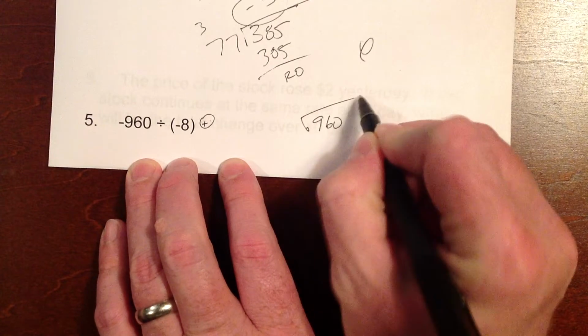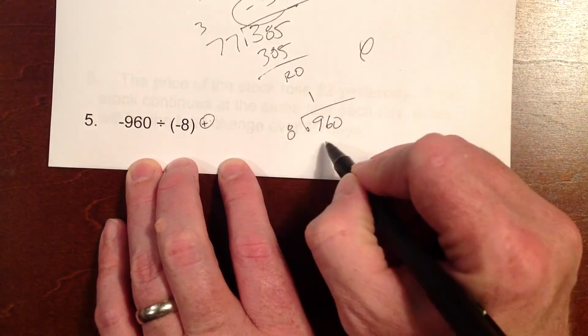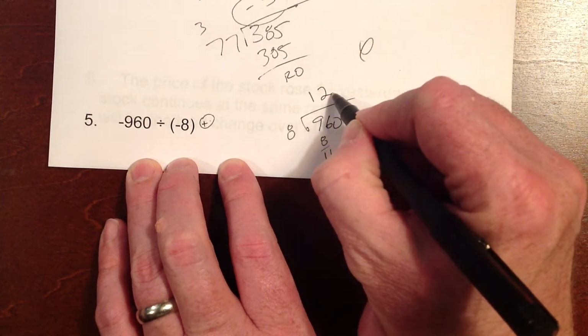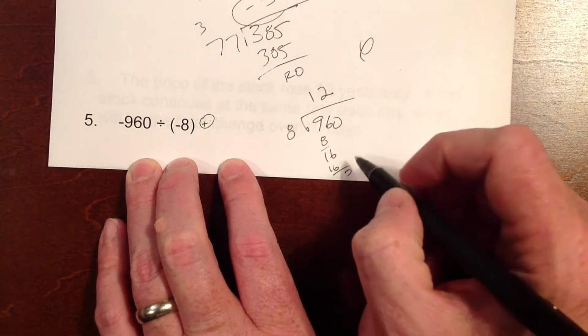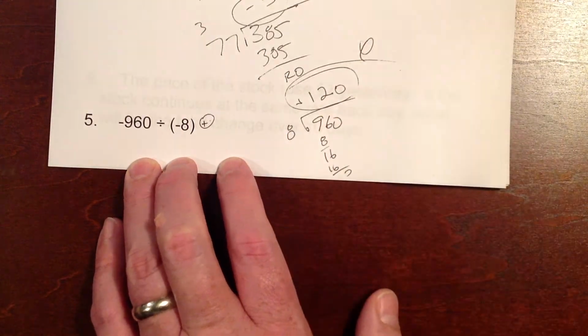960 will go inside the house. 8 will go outside. This will go in here once. 8. I'm left with 1. Bring down the 6. That's 2. 2 times 8 is 16. 0, 0. Our answer is positive 120.